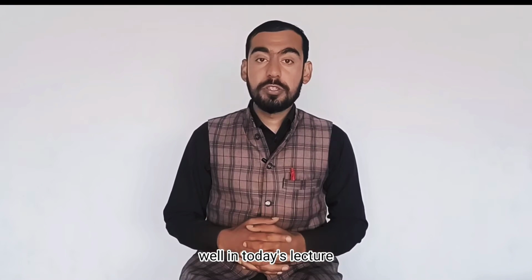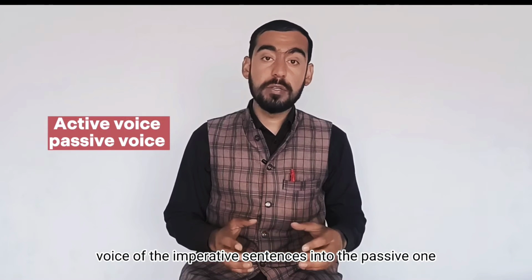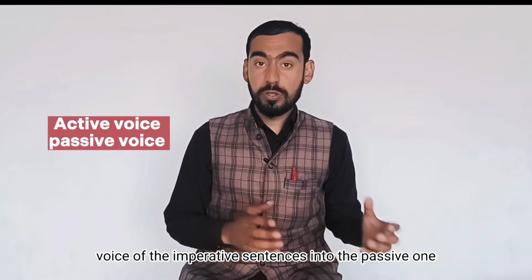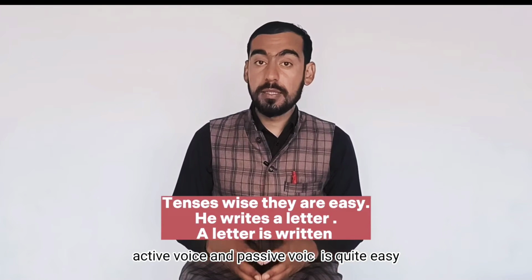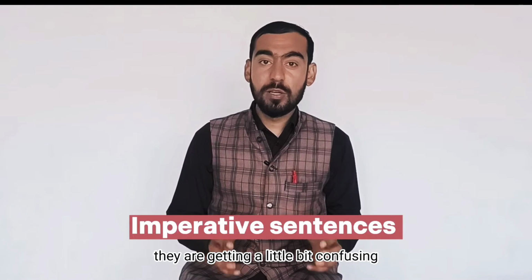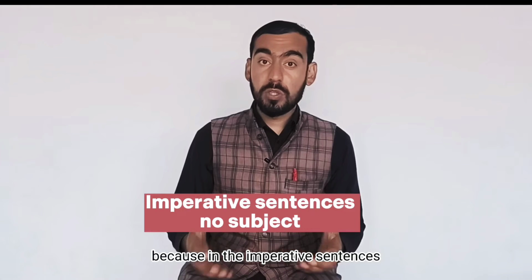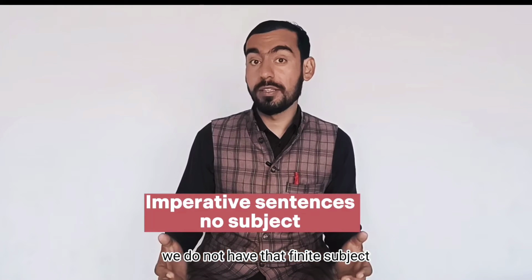Well, in today's lecture, we will be talking about changing the active voice of imperative sentences into the passive one. Active and passive voice is quite easy, but when it comes to imperative sentences, it gets a little bit confusing, because in imperative sentences we do not have a finite subject.